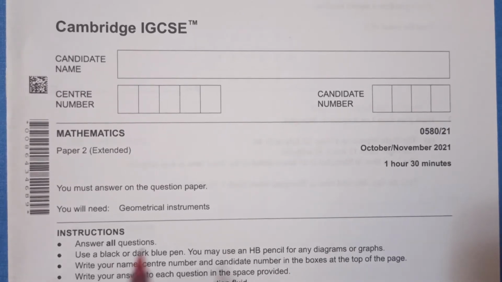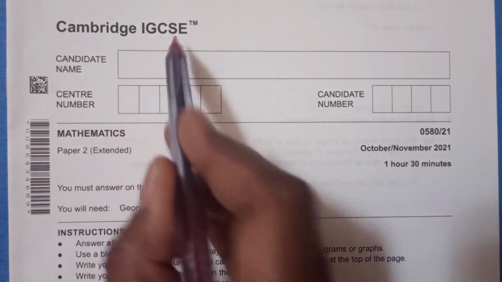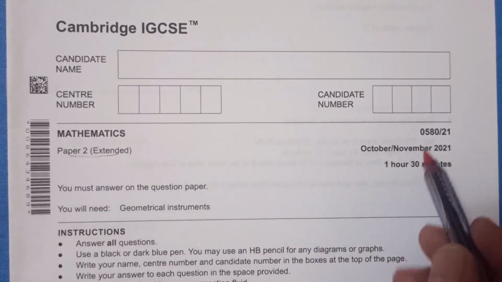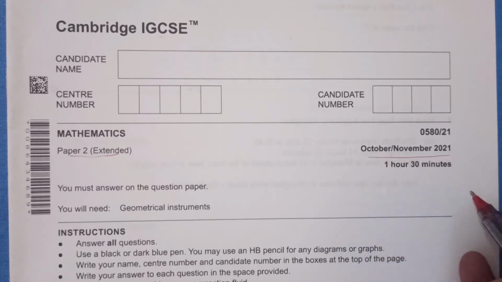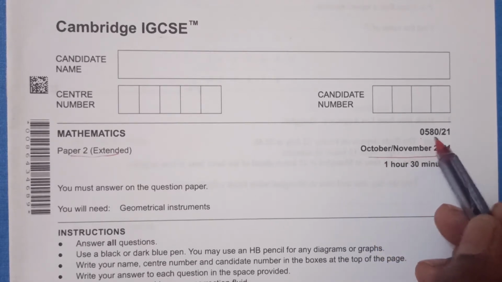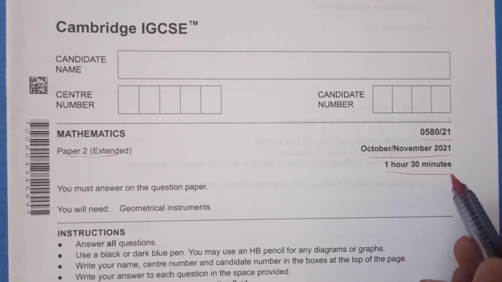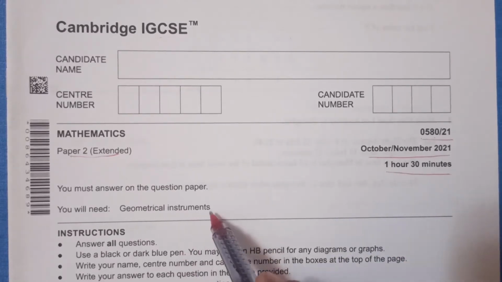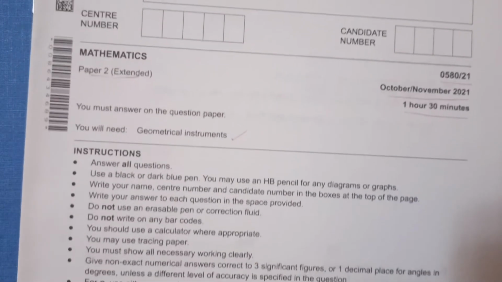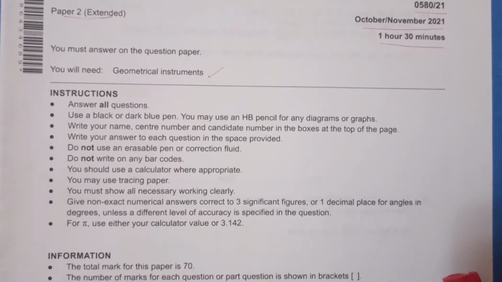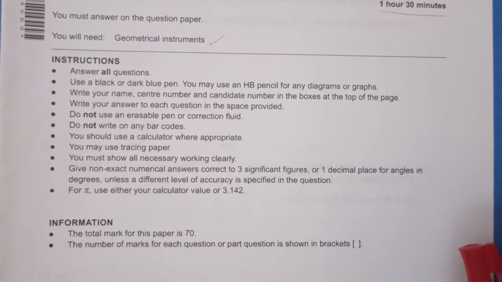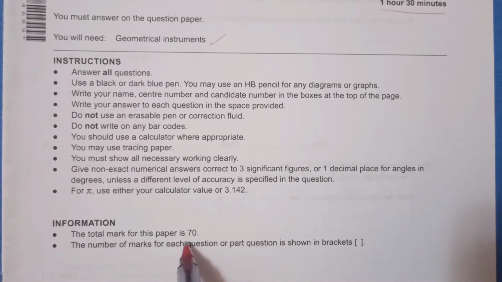Today we are doing Cambridge IGCSE Paper 2 Extended of October-November 2021. Code is 058021. The time to complete this paper is 1 hour and 30 minutes. You can use geometrical instruments and a calculator in this. These are the instructions, as you all know, and the maximum marks for this paper is 70. So without any delay, let's start.